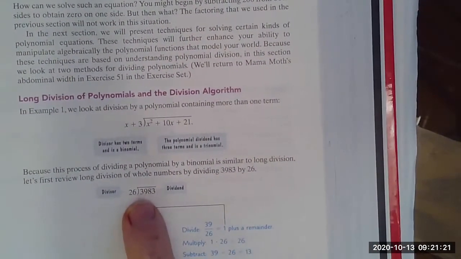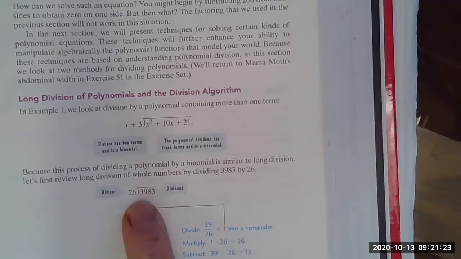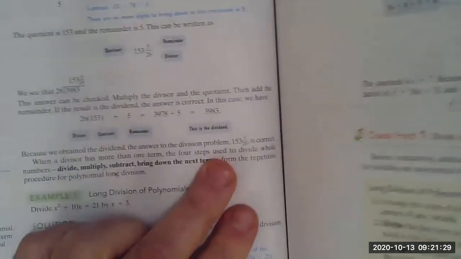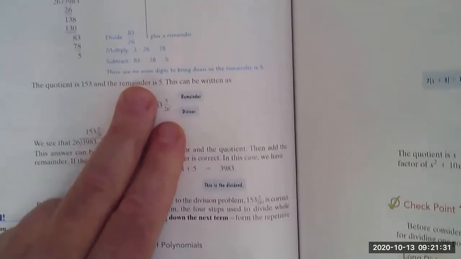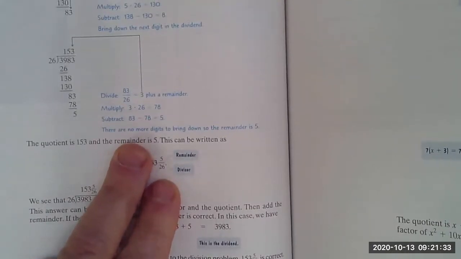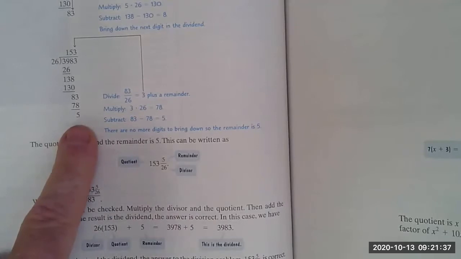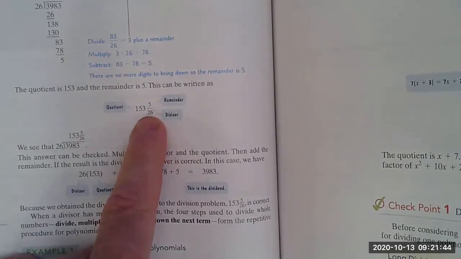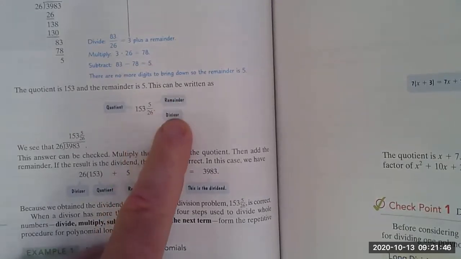Similar to what I was showing you. Okay, looks like 5's the remainder. And see how they do that? So just like you said, Zach, remainders over the divisor.